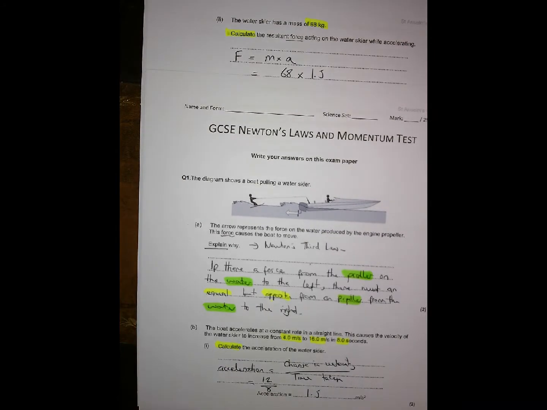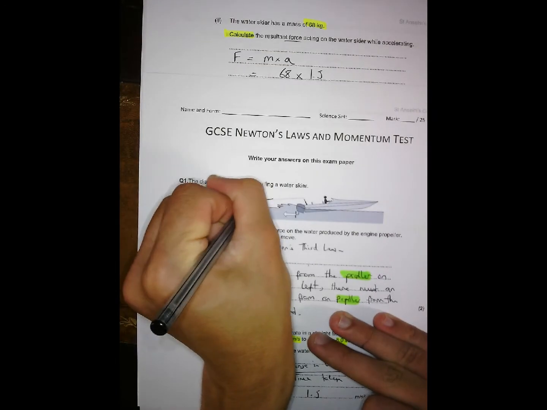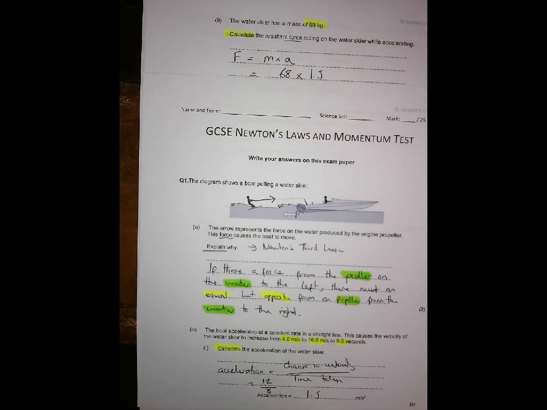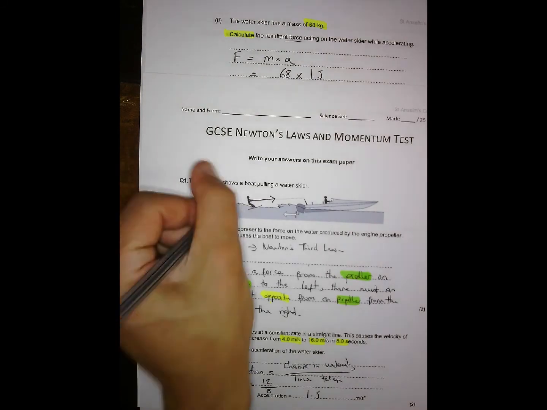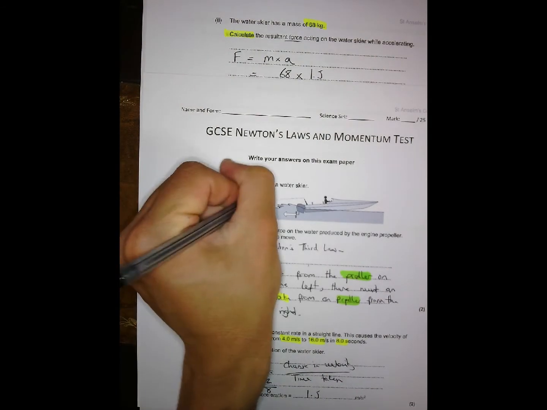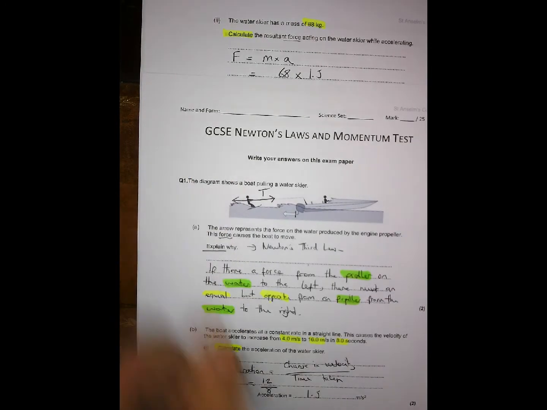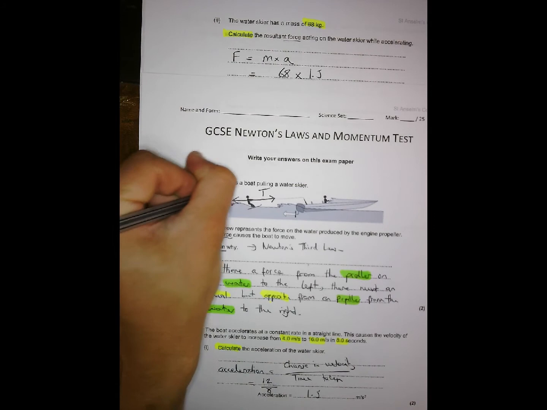Now, is the force pulling it forward going to be greater or less? We've got to think about what forces are acting on this skier. So we've got the force from the boat pulling the skier forward. Are there any other forces acting? At the moment, we're trying to drag the skier through the water. So as well as the tension in the rope pulling it forward, there is going to be a force from the water causing a drag on the skier.